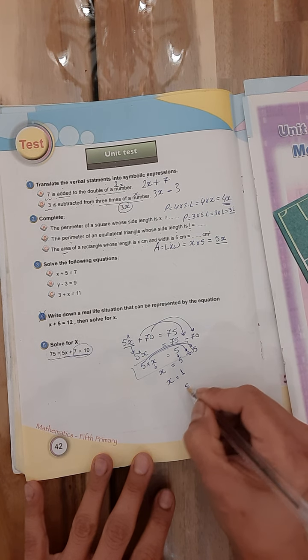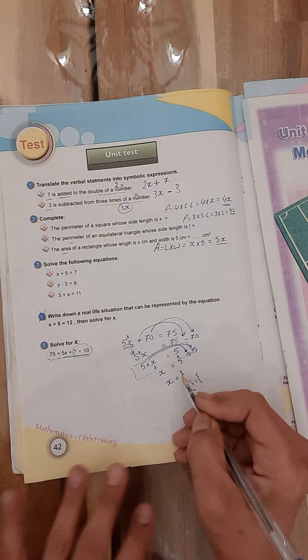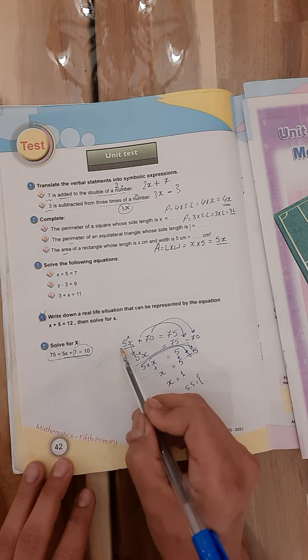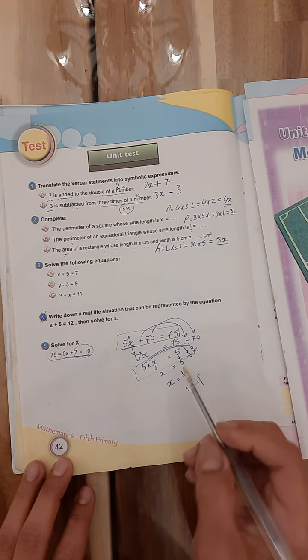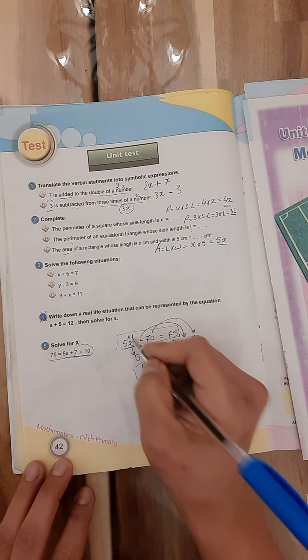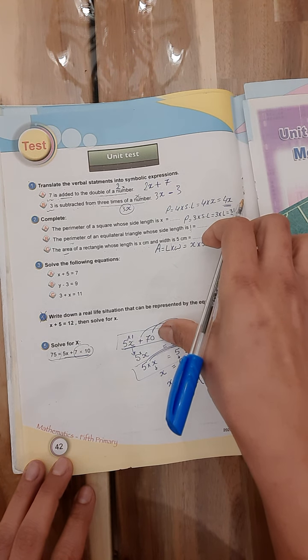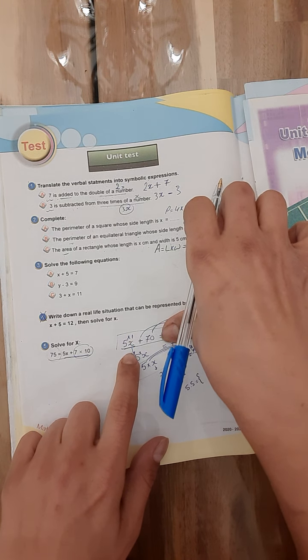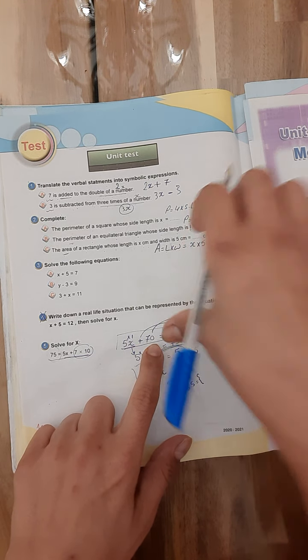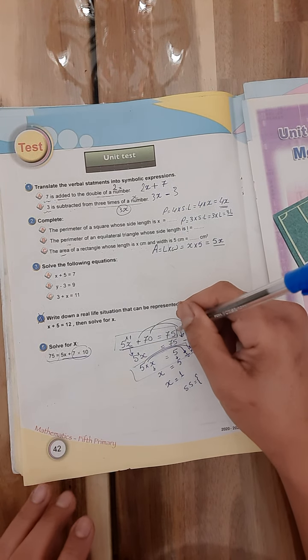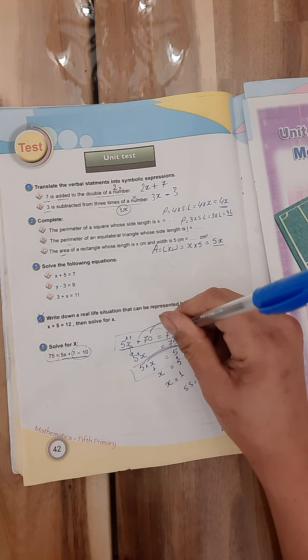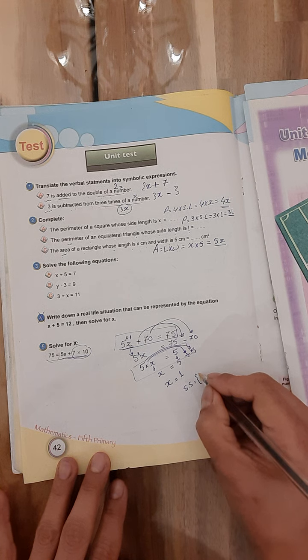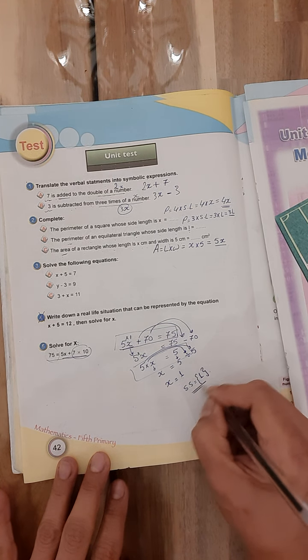Before you write it in a solution set, check it and put it in the original problem, please. Put 1 instead of x. Do it on the calculator and press equal. If the equal will give you 75, so it's right. 5 times 1, 5. Plus 70, it will be 75. So it gave me the same result as in the original problem. So yes, x is 1, where the solution set is equal to 1.